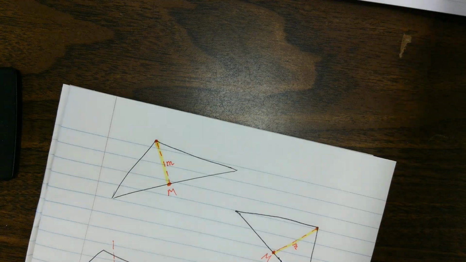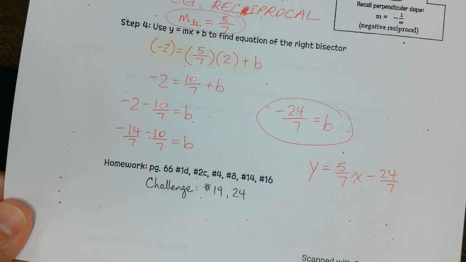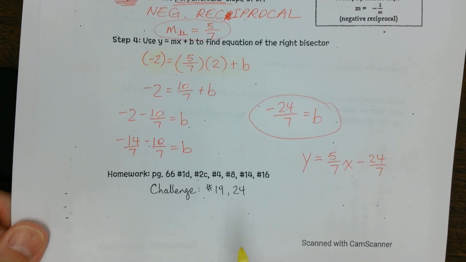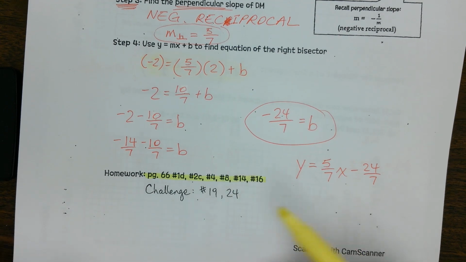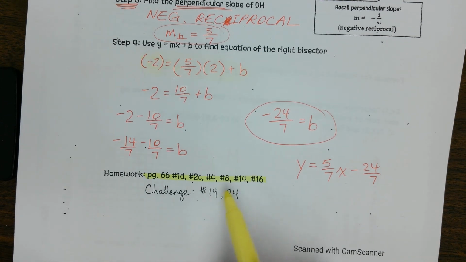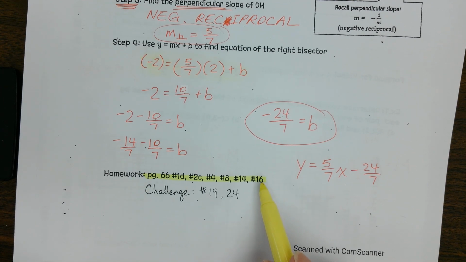Okay, so that's the lesson. 28 minutes. So I finished the lesson within half an hour. Now you guys can work on these questions right here. You guys can use the rest of the class time to work on these. I do have 2 challenge questions right here for those who finish these and want a challenge. So do try these out. All right, so bare minimum, do 1D, 2C, 4, 8, 14, and 16, bare minimum.